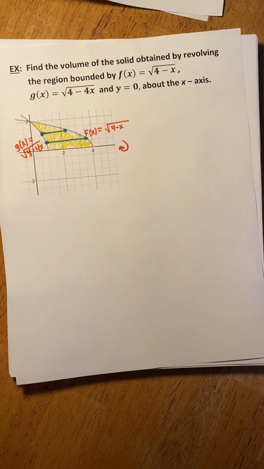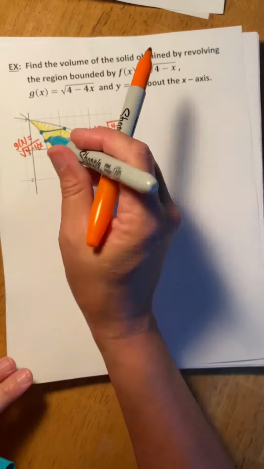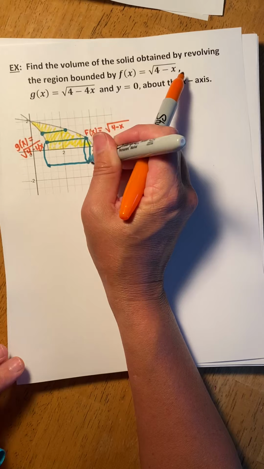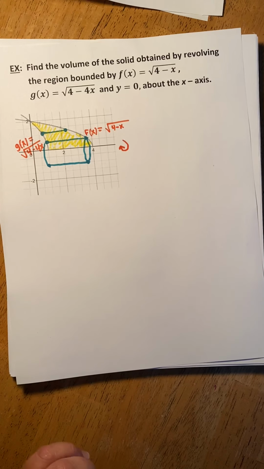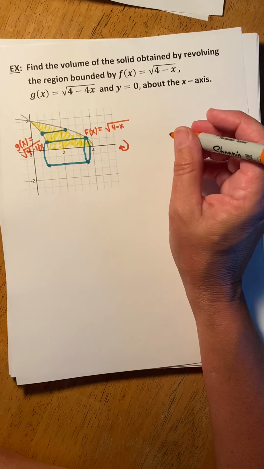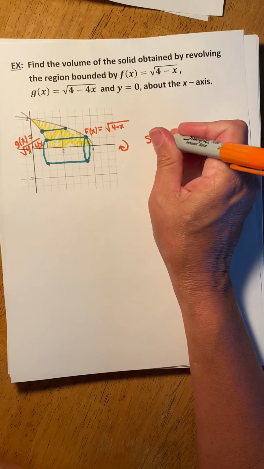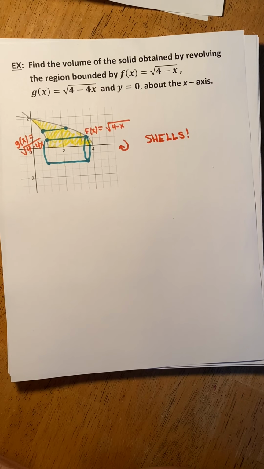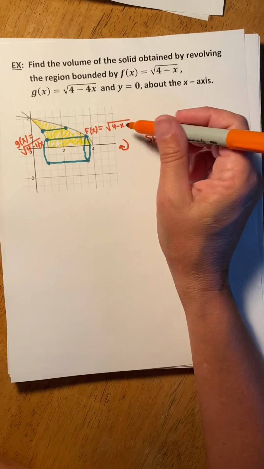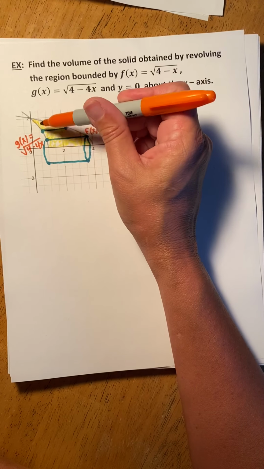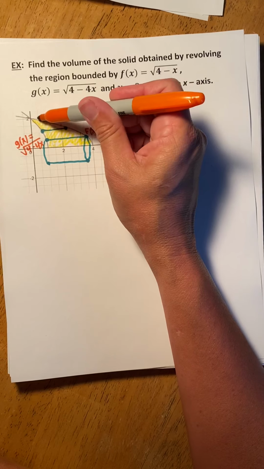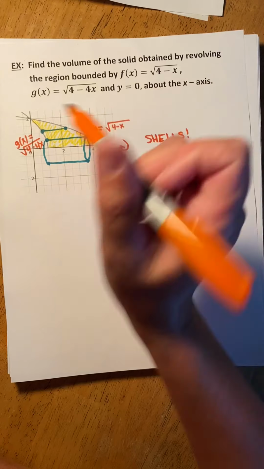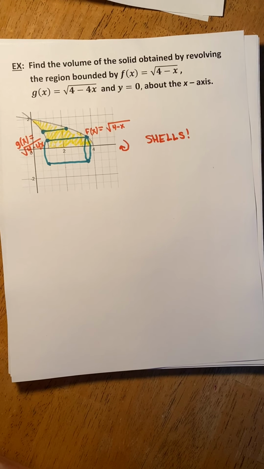That's screaming at us to use shells, because if we look at that guy right here, and we imagine we take one of those little thin rectangles and we rotate it, it's going to give us this tin can. And we're going to have an infinite series of nesting tin cans. So that's screaming at us to use shells. All right. If we wanted to use washers, this would get very messy. We're rotating it about the x-axis. We'd have to use a top to bottom relationship, and would have to integrate this into 2 pieces, because to the left of 1, we have a different top to bottom relationship than we do to the right of 1. So this is screaming at us to use shells.